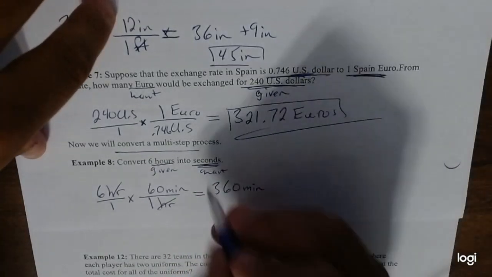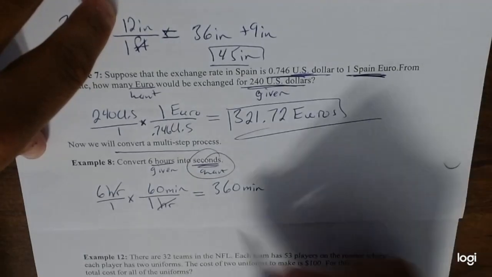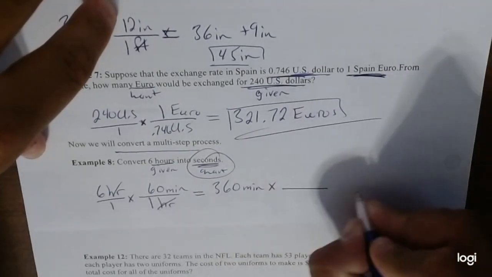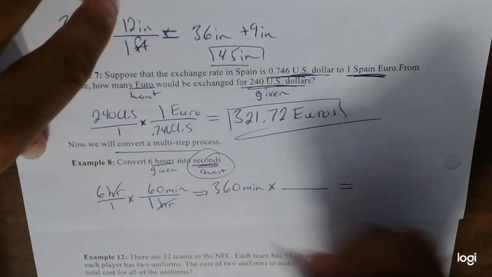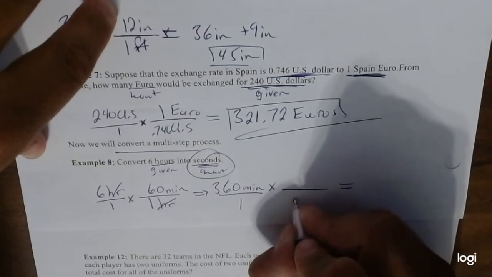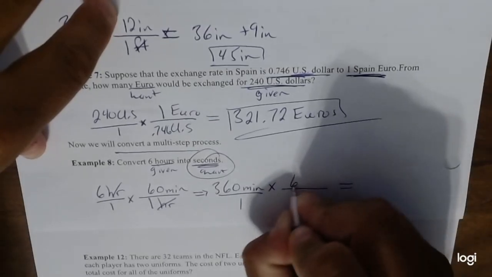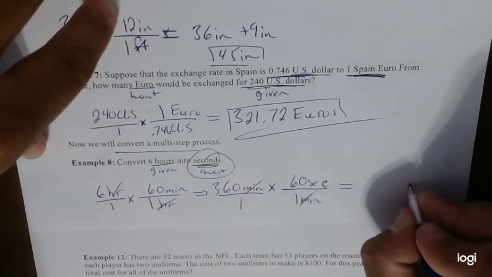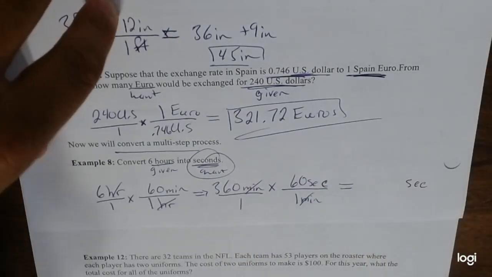And now again, that's not what we want. We want seconds. So therefore, I have to do another conversion. I keep multiplying by another conversion. Well, we know for every 1 minute, there are 60 seconds. And now there is what we want, right? We have seconds at the very end. That's the unit we want.